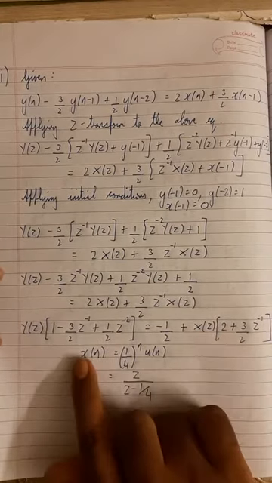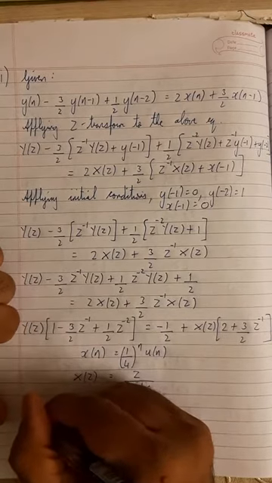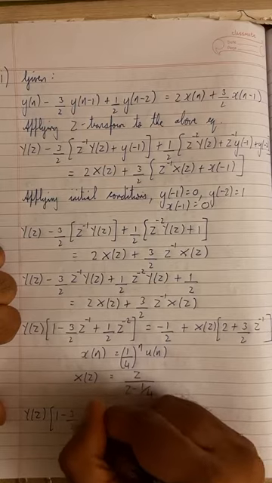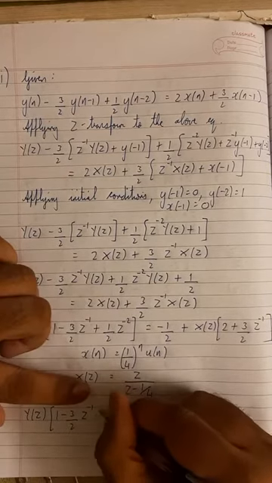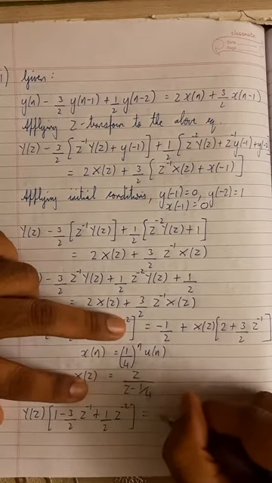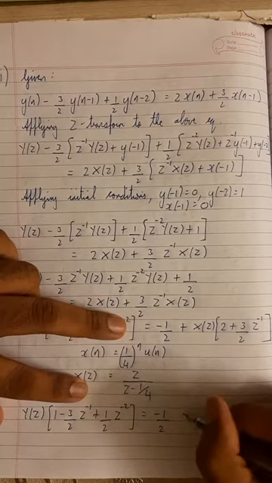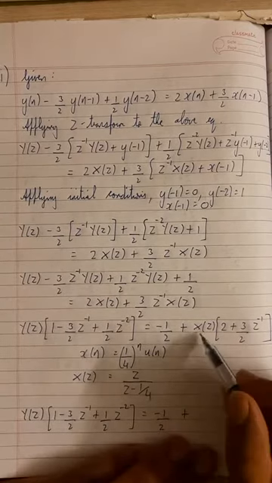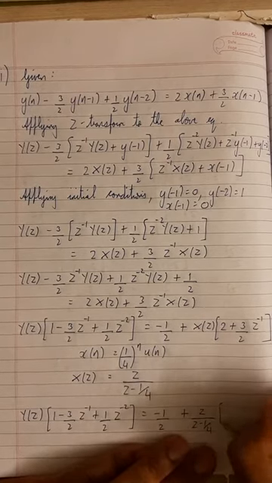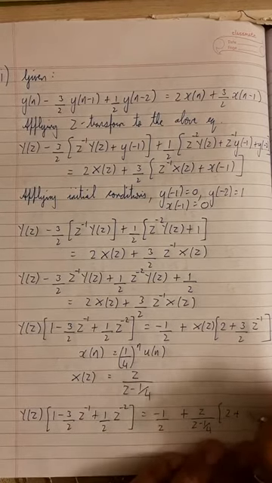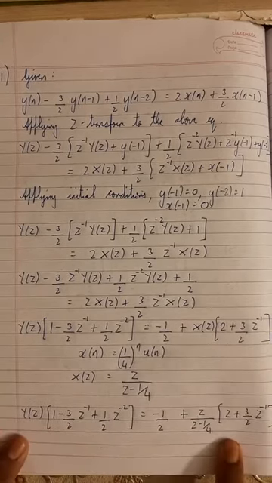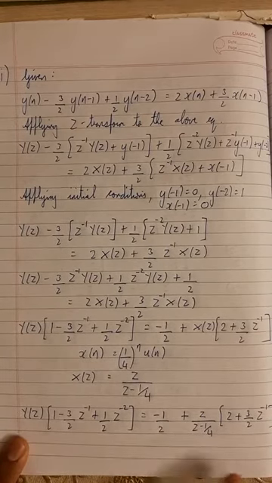So this equation will become y of z into 1 minus 3 by 2 z raised to minus 1 plus 1 by 2 z raised to minus 2 is equal to minus 1 by 2 plus z by z minus 1 by 4 into 2 plus 3 by 2 z inverse. So this is the equation I got. Now I know how to find y of z.